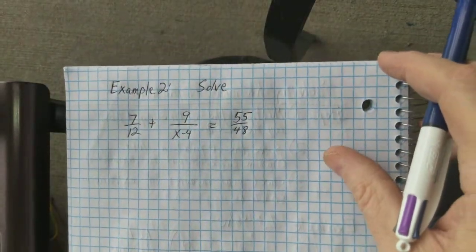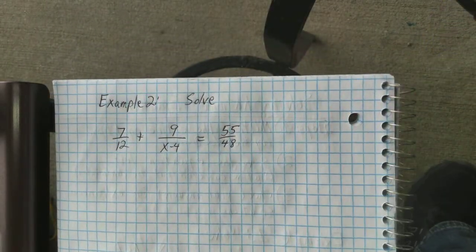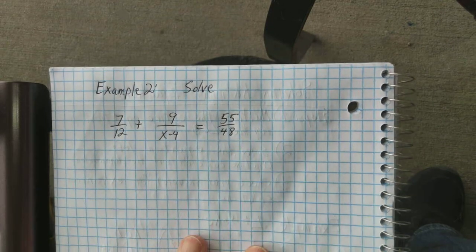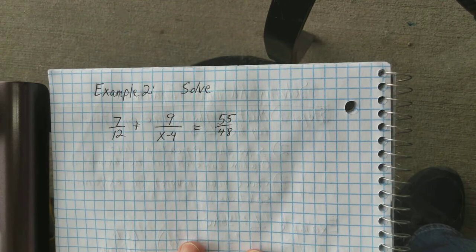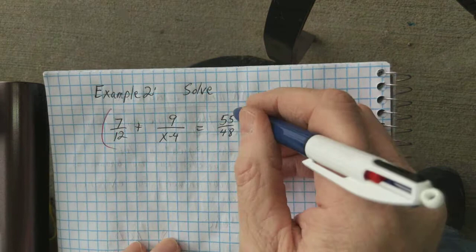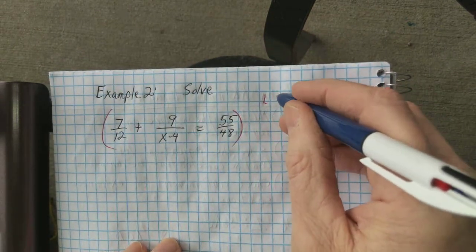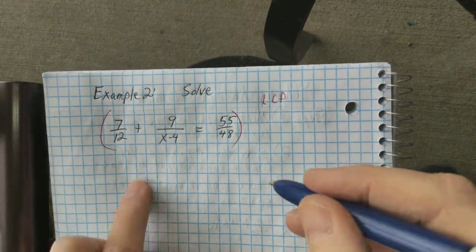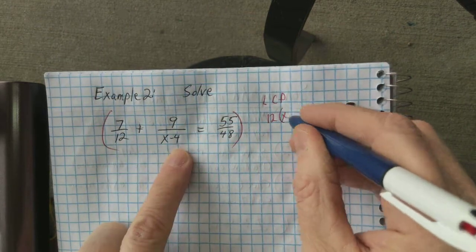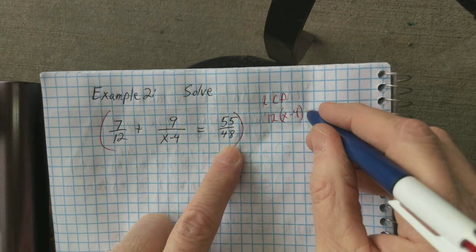All right, let's do another example, and then I'll get you your assignment. Now, example 2, 7 over 12 plus 9 over x minus 4 equals 55 over 48. The least common denominator is, I need 12, I need the x minus 4, and I need 48.